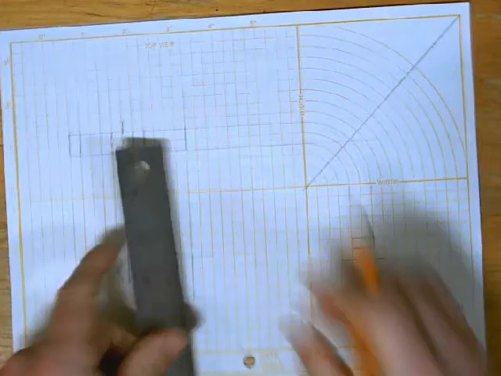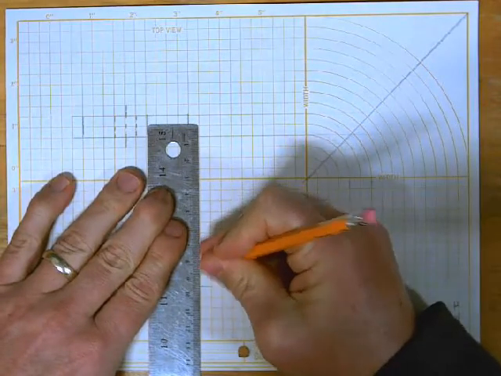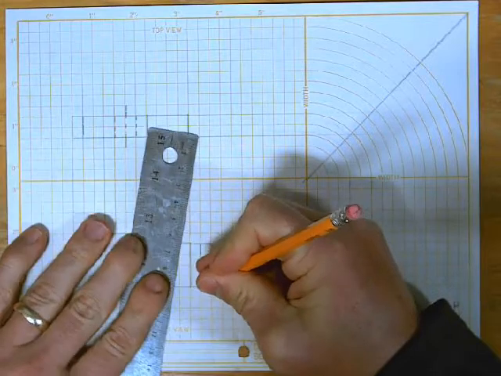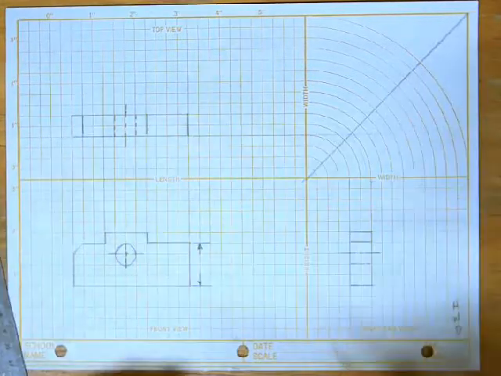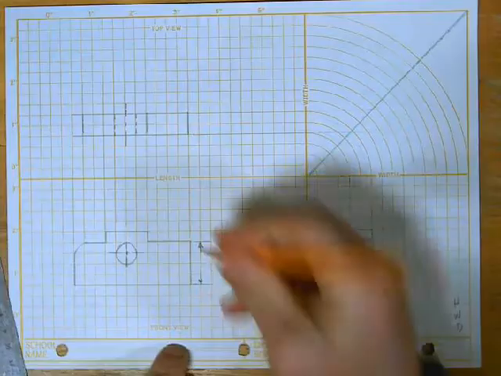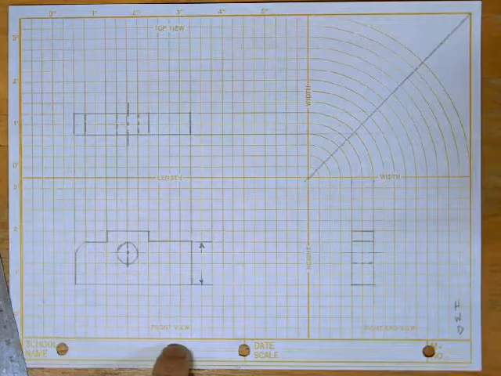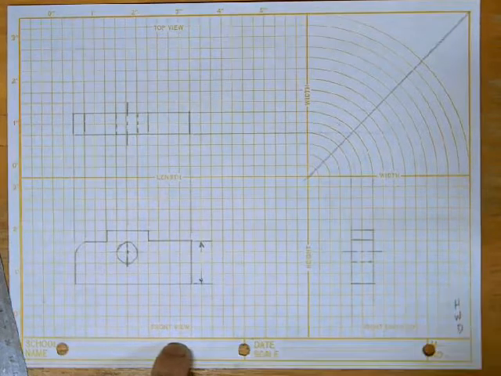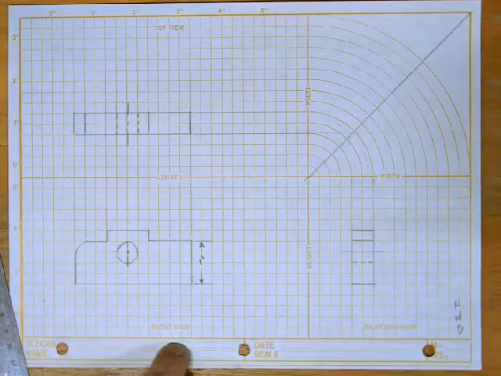From there, I'm going to use my ruler and draw 2 arrows. This is going to point to where this dimension is measuring from. So this height right here is 1 inch. I'm just going to write in 1 with 2 little lines.